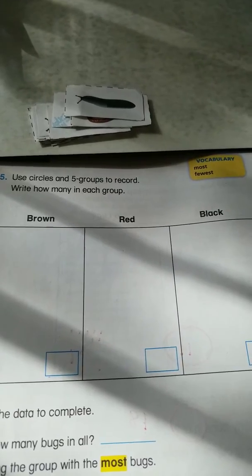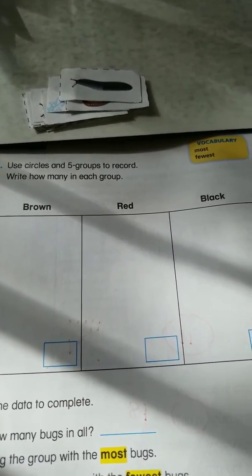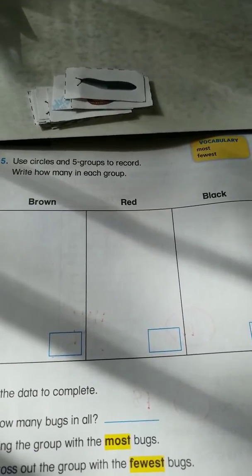Like in our classroom, we have buttons, and some of them have 2 holes and some of them have 4 holes. So sometimes we sort buttons by how many holes they have, sometimes by what shape they are, and sometimes by what color they are. So looking at the attribute something has and then labeling it is important for sorting and classifying.